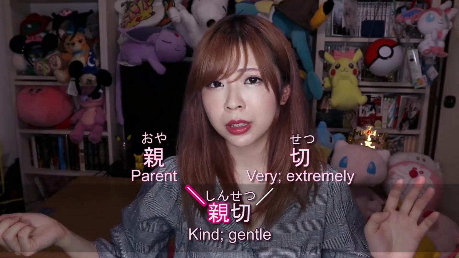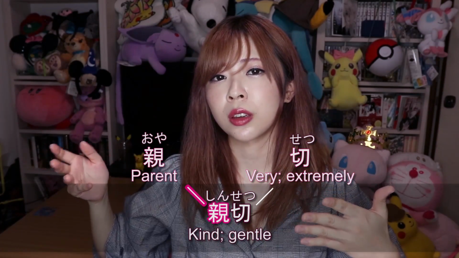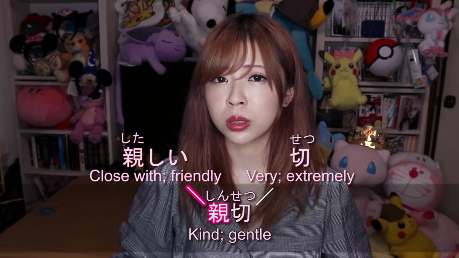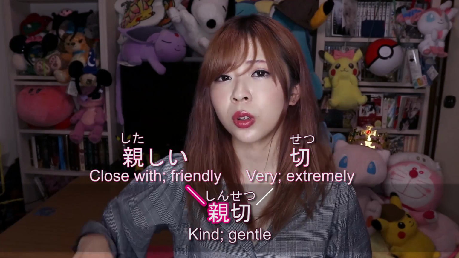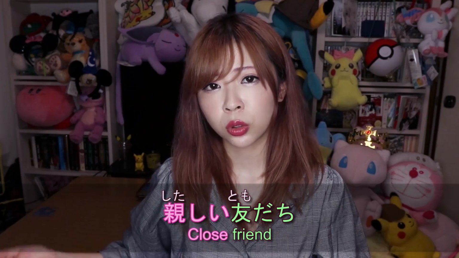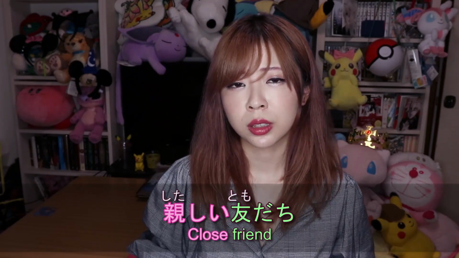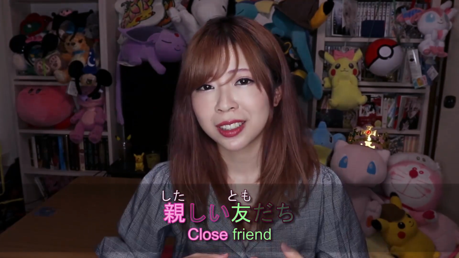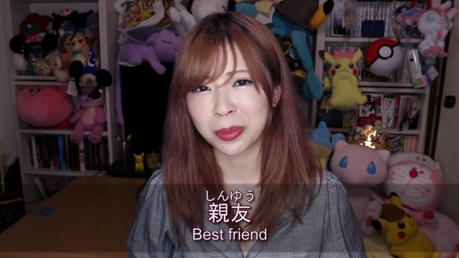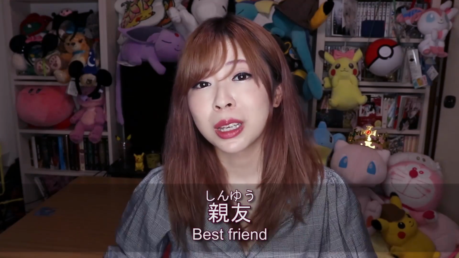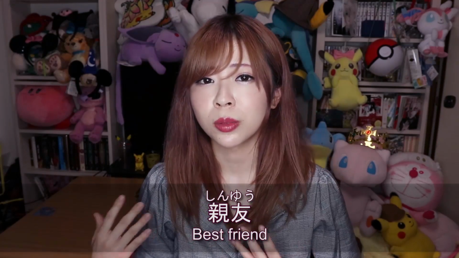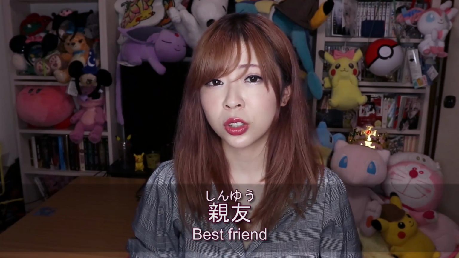Oya does mean parent or parents, but there's also this adjective, 親しい, which means to be close, as in you're close to somebody, not like, oh, Japan and Korea are close. Like you could say 親しい友達 to mean close friend. And if you get rid of the hiragana part and say 親友, well, the reading is completely different, but 親友 means best friend. And it's the same kanji, right?